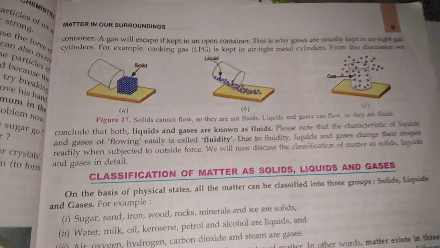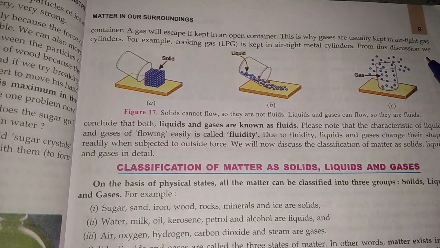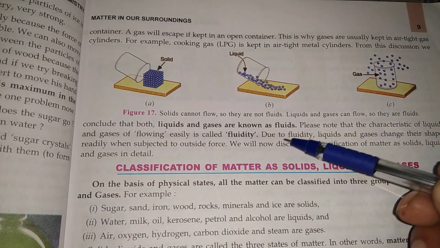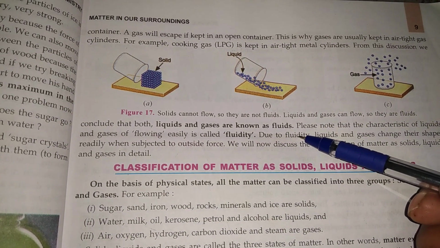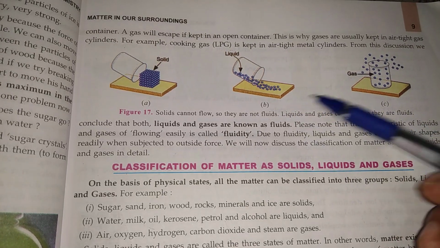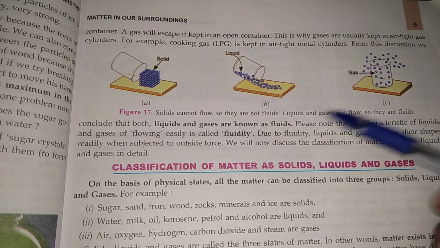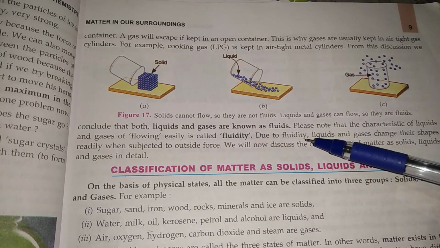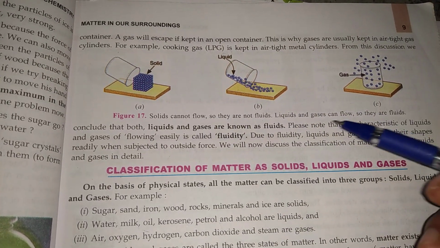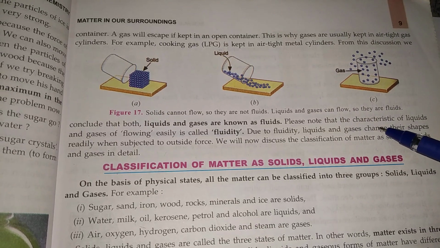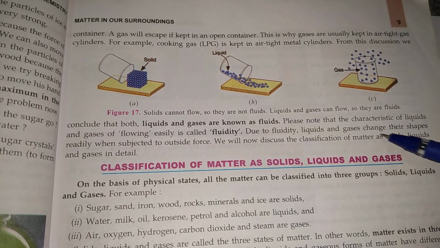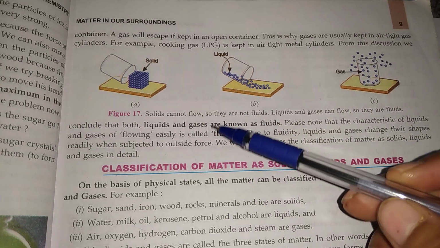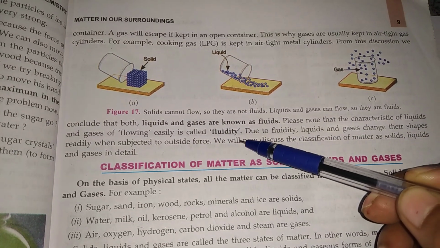And from this discussion, we conclude that liquids and gases are known as fluids. They both are fluids because they both can flow, but solids are rigid. And the property of an object due to which it flows is called fluidity.